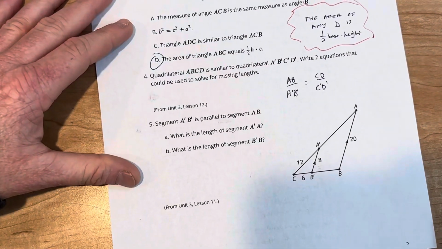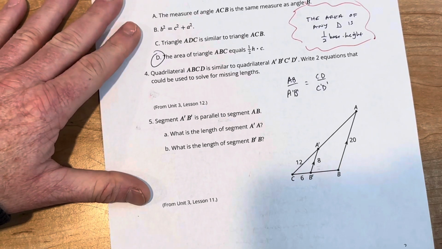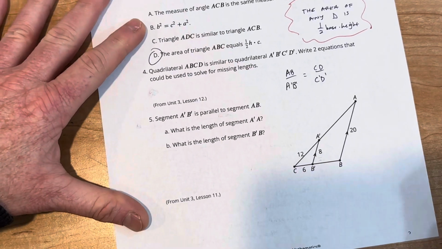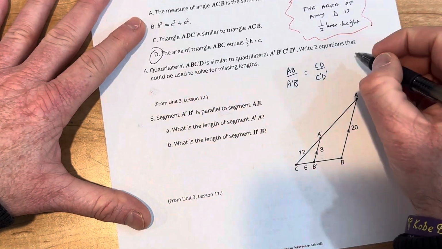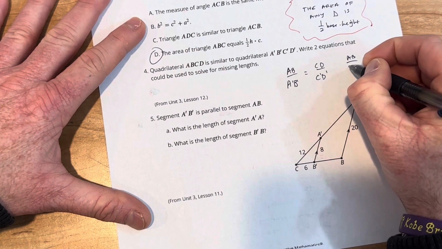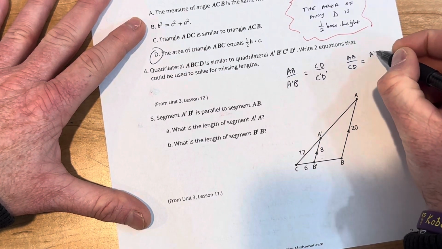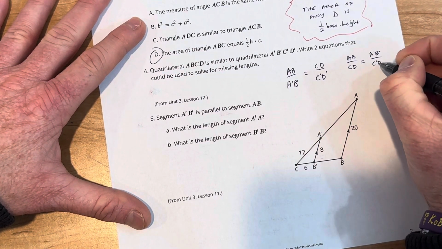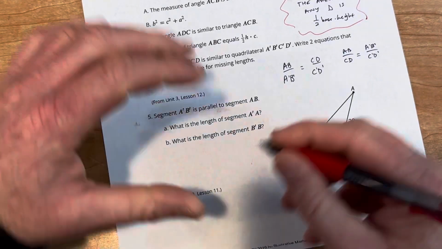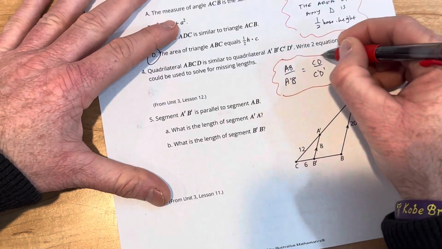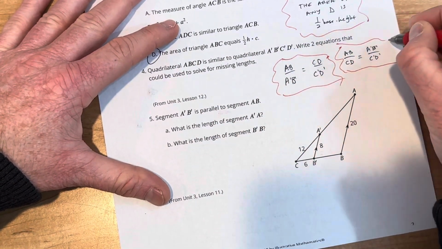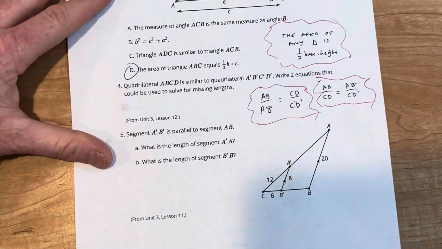You could do that. You could say AB over CD equals A prime B prime over C prime D prime. So there's one. There's two. There's a lot of different ones that would work.